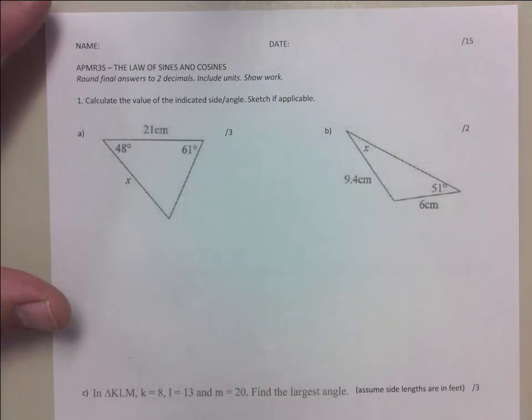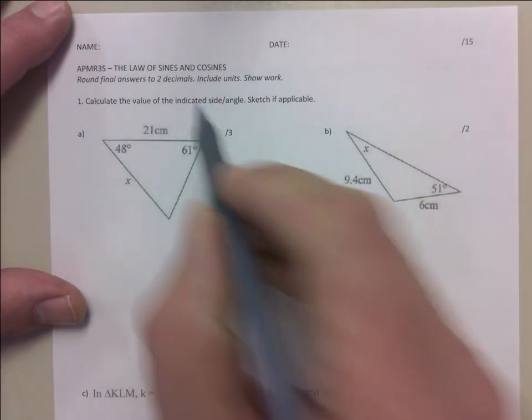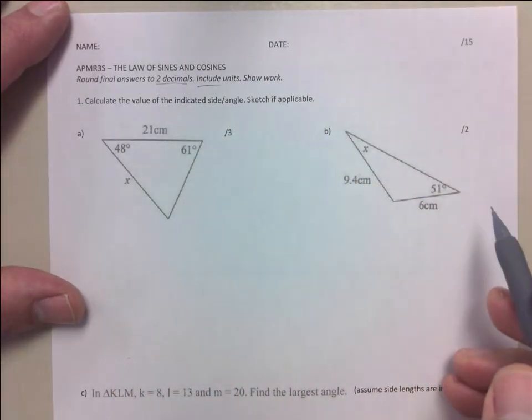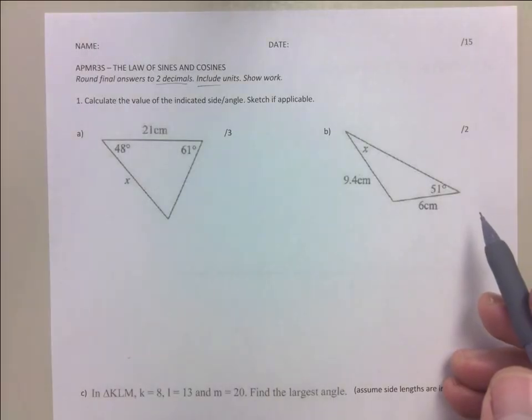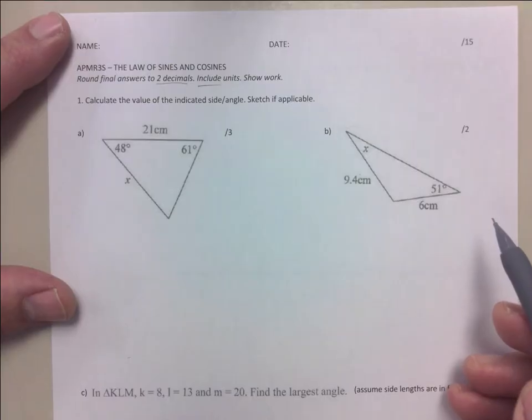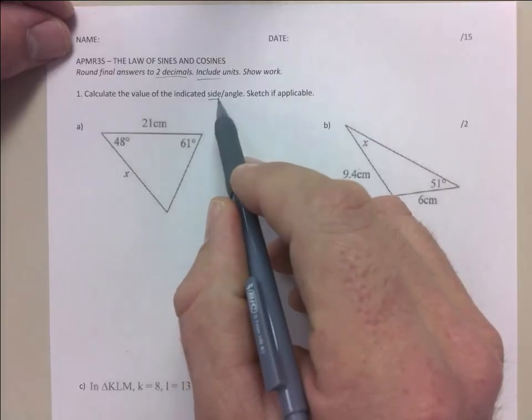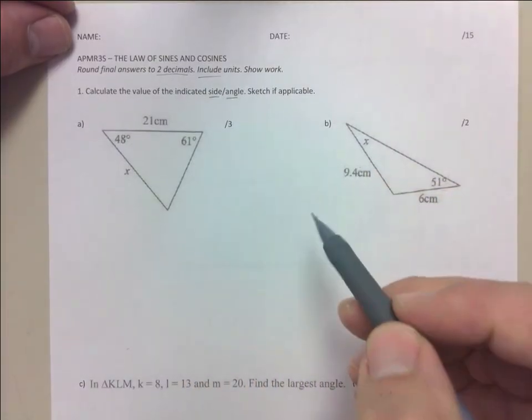All right, so show work, include units, round final answers to two decimals, right? Final answers, not along the way. Don't round, round, round, round. Next thing you know, you're off by a lot, right? So find the indicated side or angle, sketch if applicable.